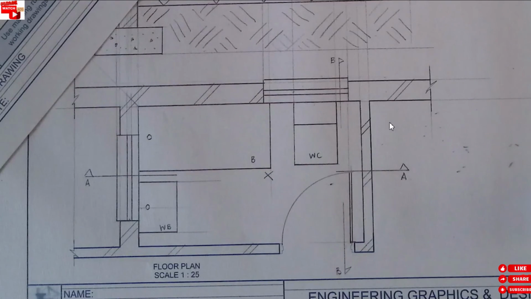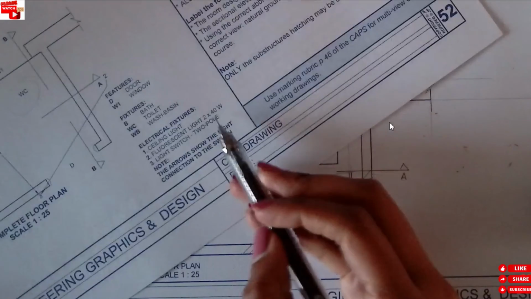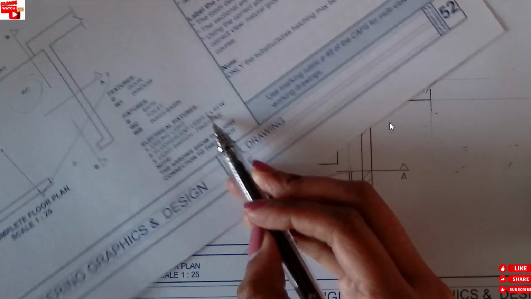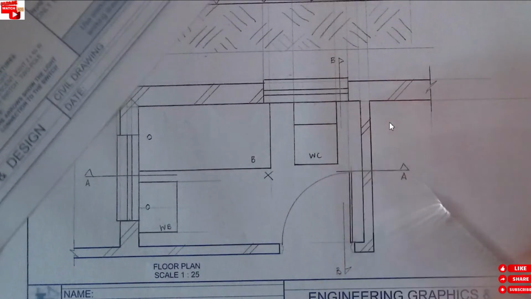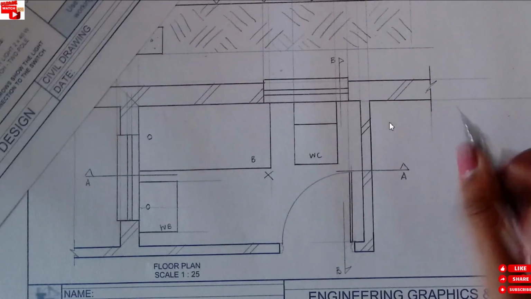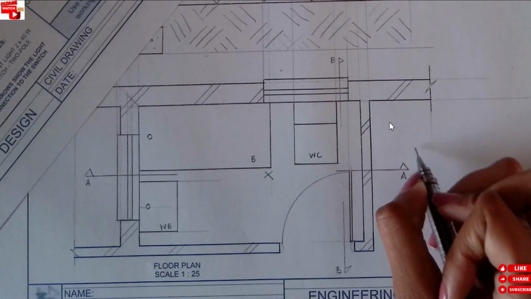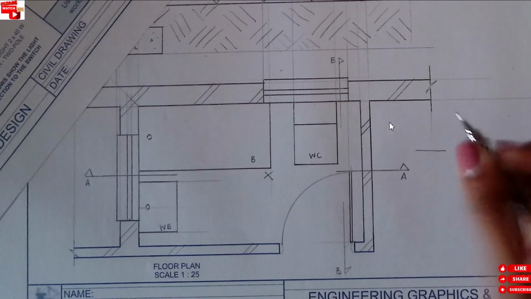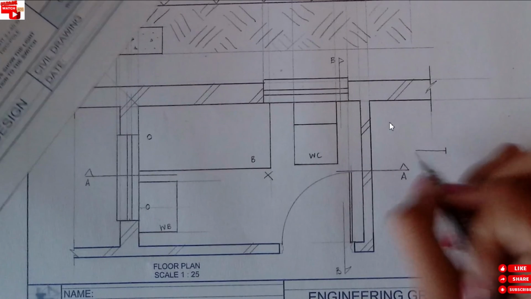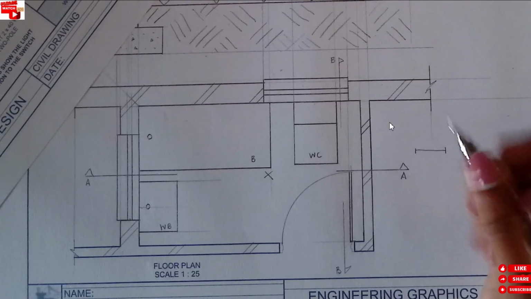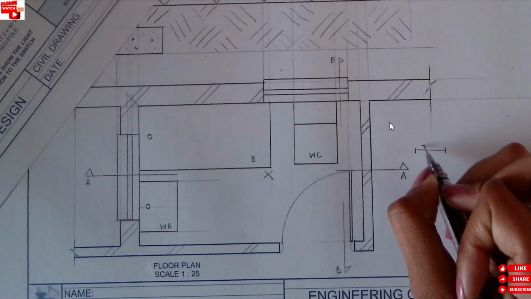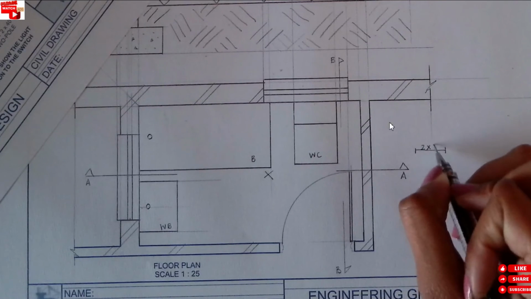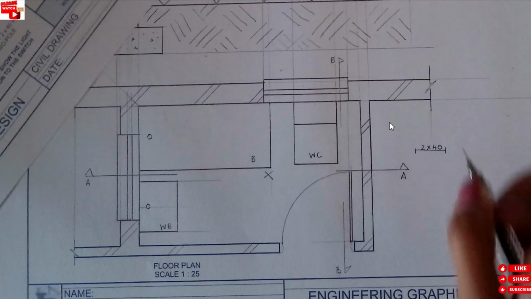Then we have a fluorescent light at 2. They said that at 2, 2 is here. The fluorescent light. So I can just draw it. And then it is 2 by 40. You have to label to include that part.